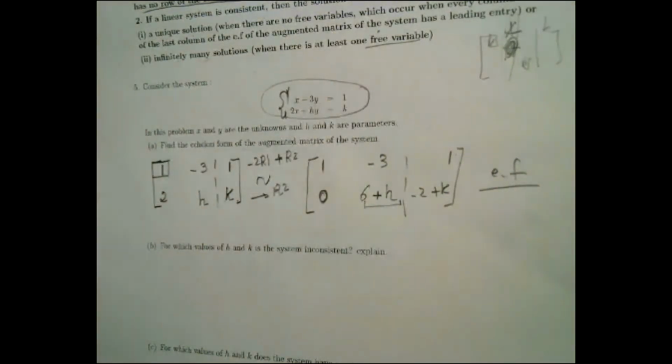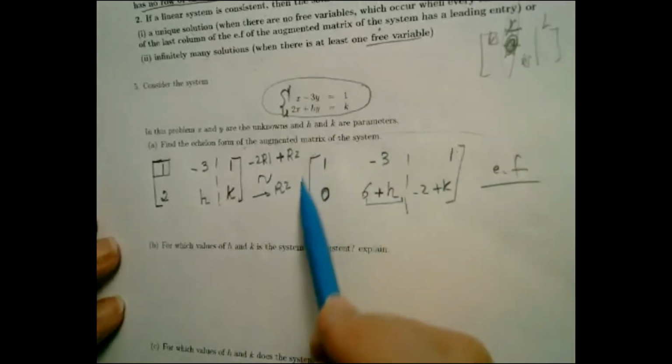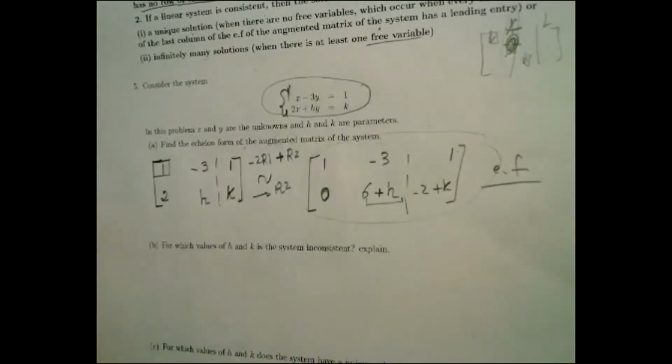I would ask you to reduce, I would have, but for this problem, usually echelon form is the way to start. So this is my echelon form. And now the echelon form really helped me to figure out everything. So this problem is based on what we're talking about. Which values of H and K will make the system inconsistent?